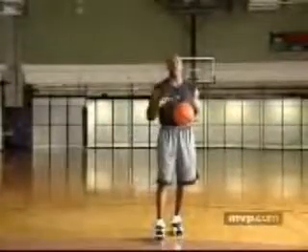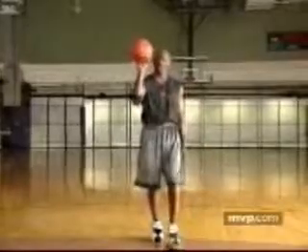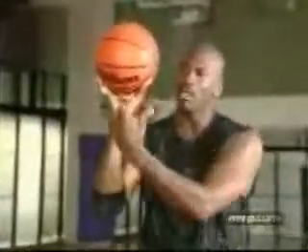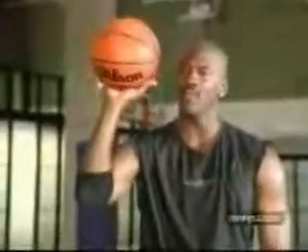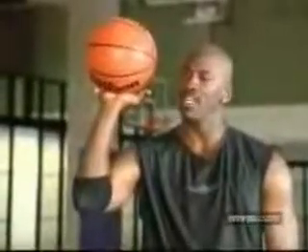Now when you think about shooting, the first thing you want to think about is getting the ball on your fingertips. Fingertips meaning you've got space between the ball and the palm of your hand. The reason that you don't have it on your palm is because once the ball gets on your palm, you cannot control the basketball.